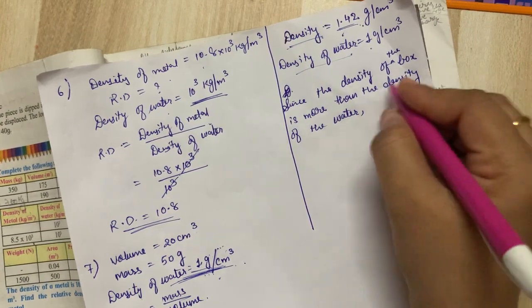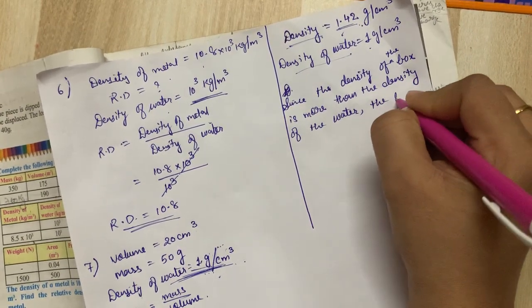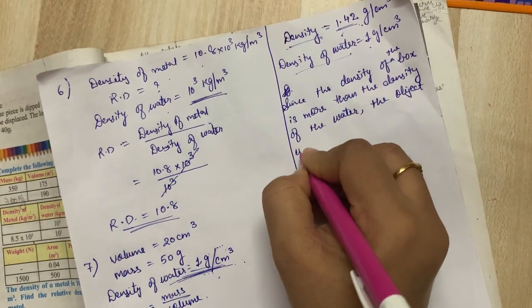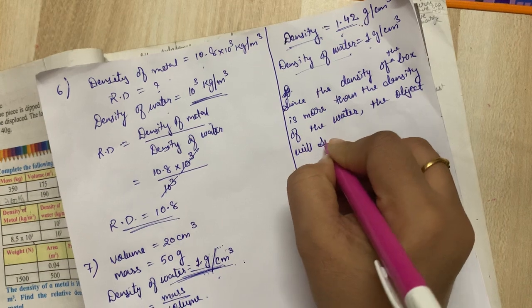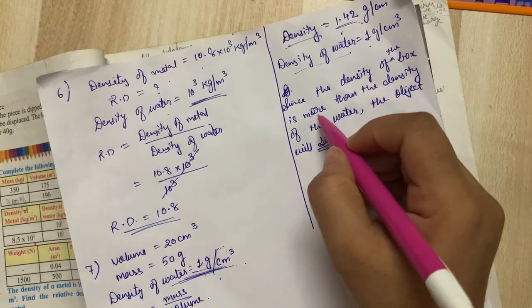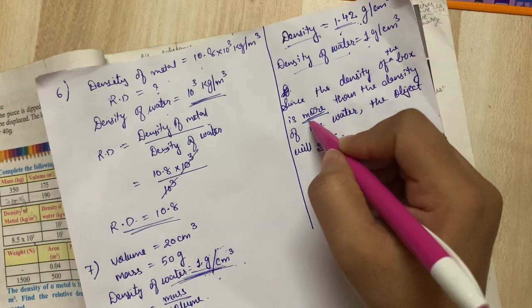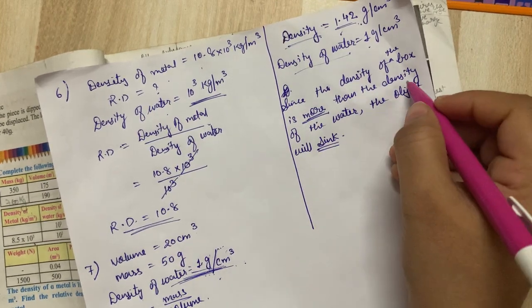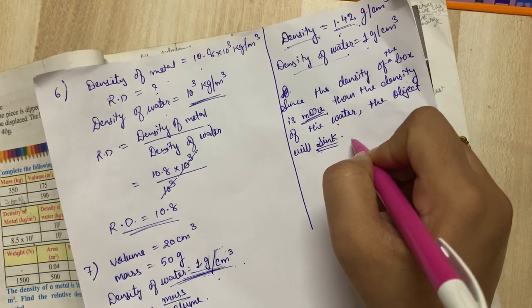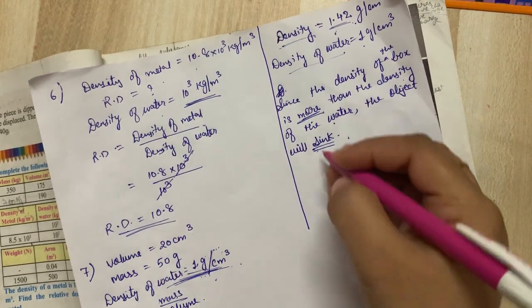What will happen? The object will sink. Since the density of the box is more than the water, the object will sink. You have already learned this concept.